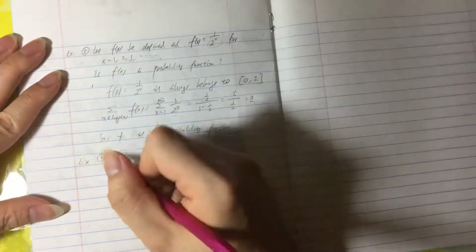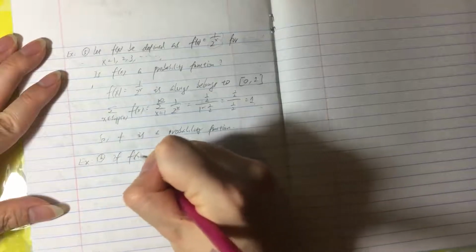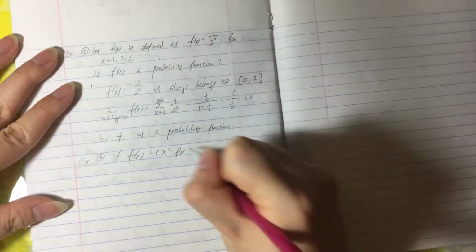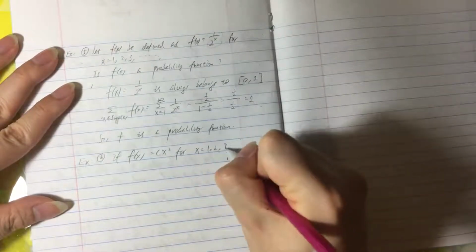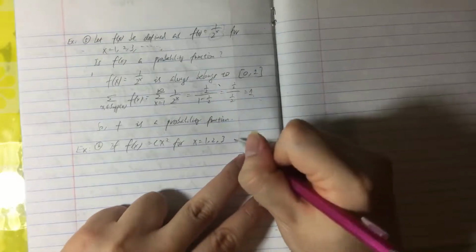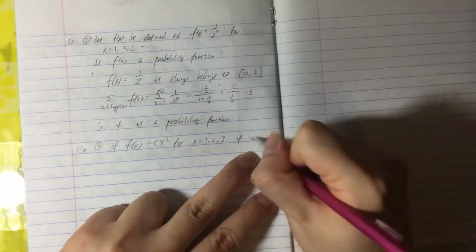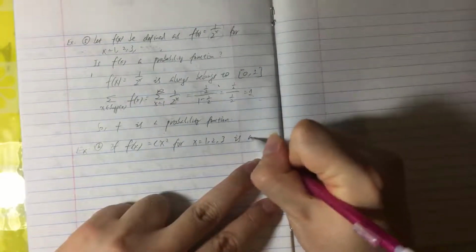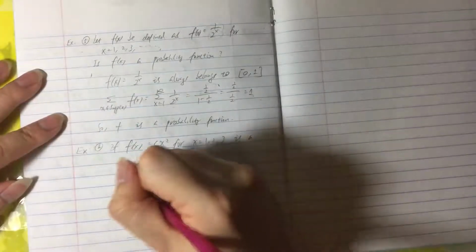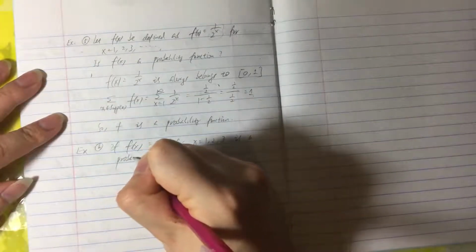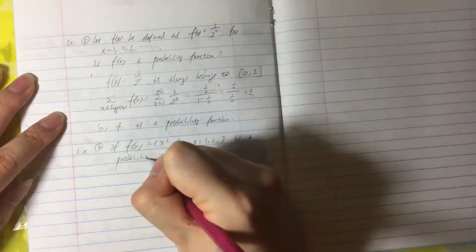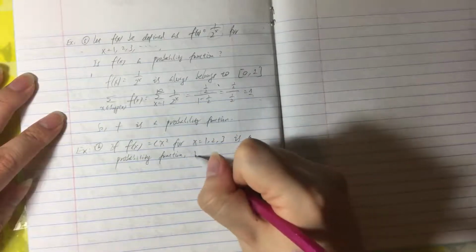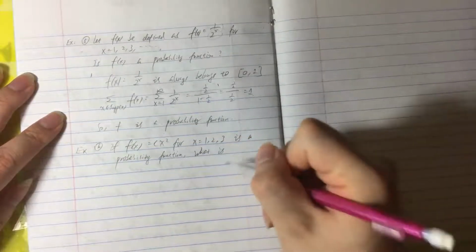Next example. If f of x equal to cx squared for x equal to 1, 2, 3 is a probability function, what is the value of c?